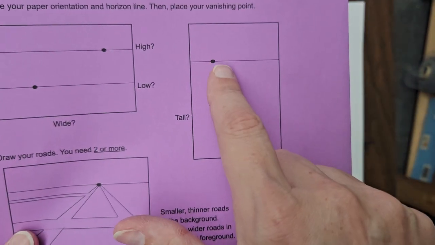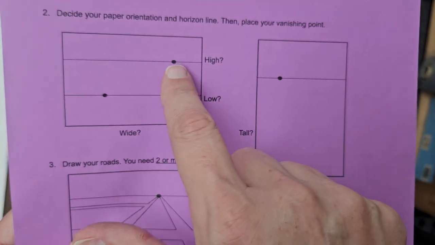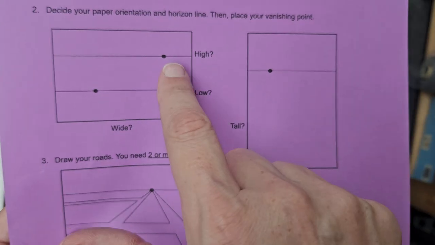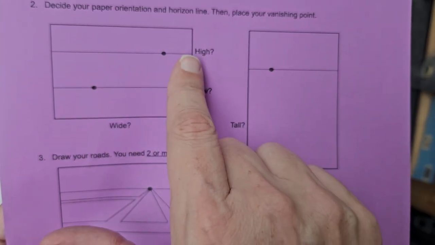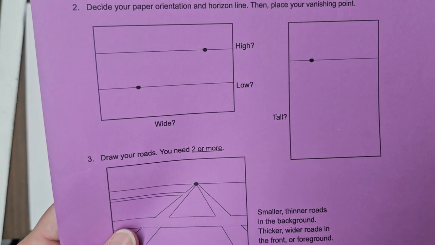And it can be done over here as well, high or low horizon line. That vanishing point can also be on either part. It doesn't have to be right in the middle. It can be on the left side or right side. Shift it a little. Don't put it on the very far end though. Don't put it right on the edge, because it'll be a little weird and harder to draw.